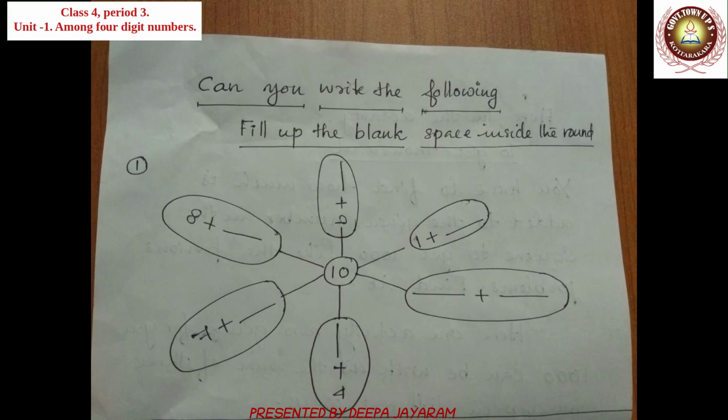But one condition: if you add the given number in the round and the number in the blank space, you will get the middle number 10. That means, how will you find the number in the blank space? Which number is to be added to the given number to get 10? Okay? You do that problem.